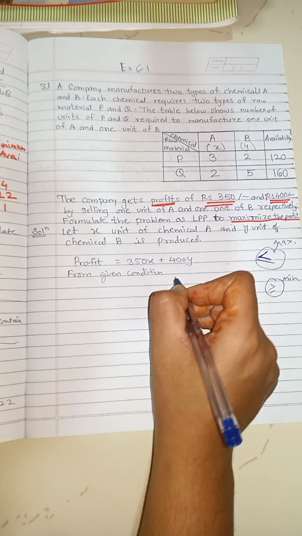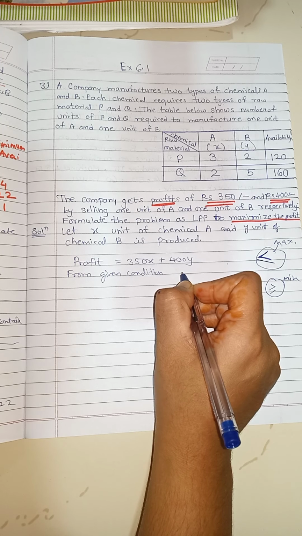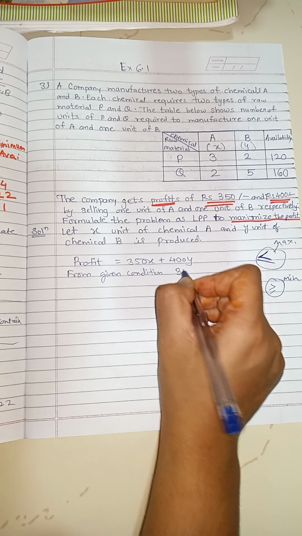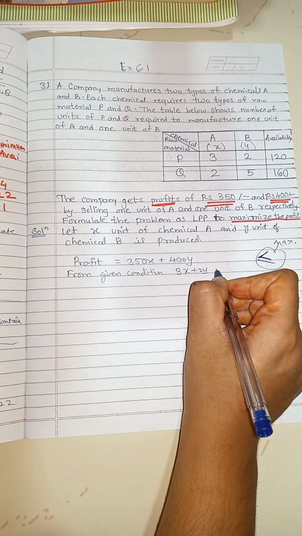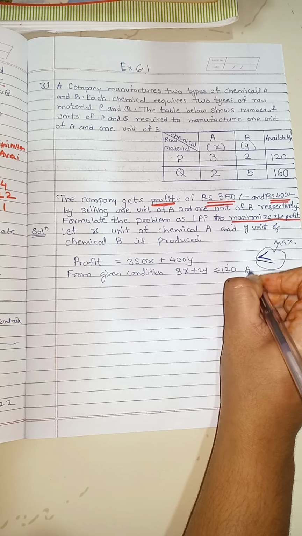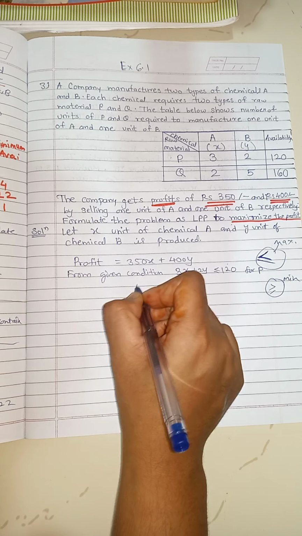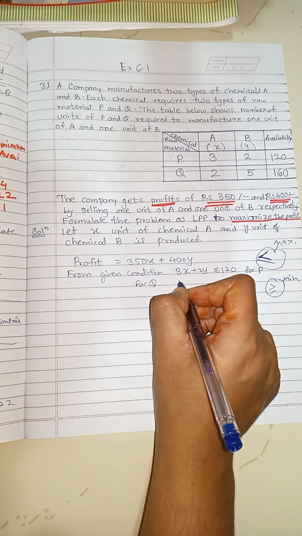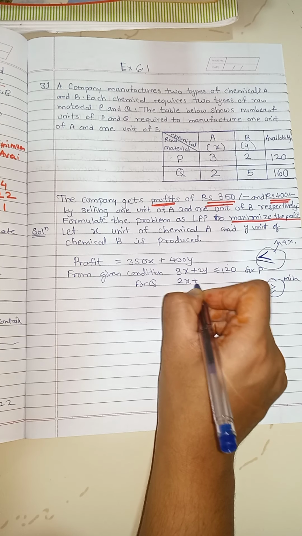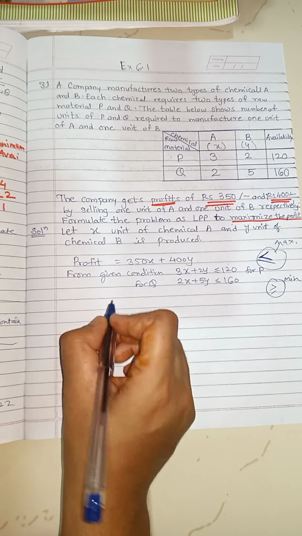So from the given condition, we write 3x plus 2y less than or equal to 120. This is used for P material. And for Q material, we write 2x plus 5y less than or equal to 160.